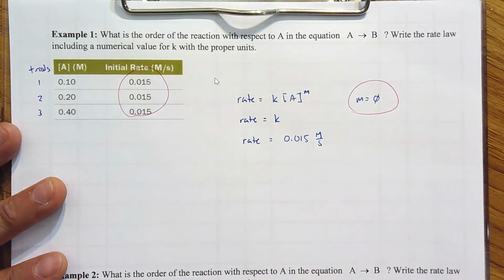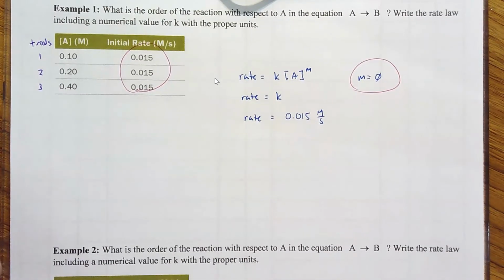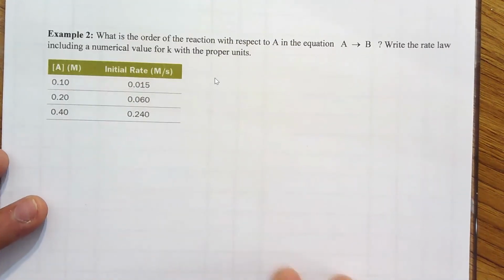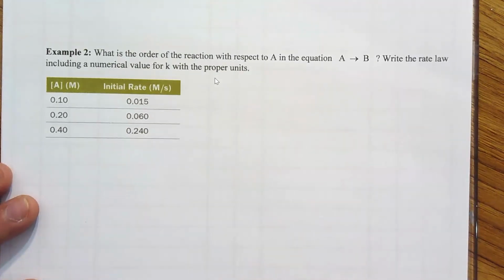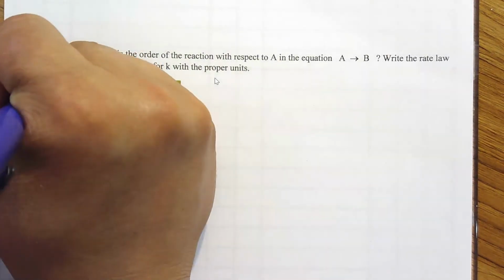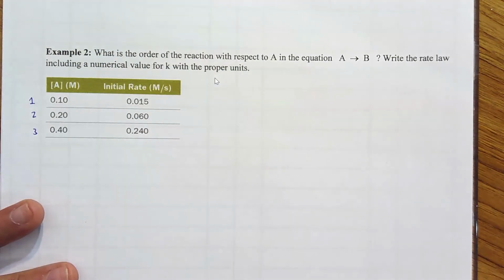The order was 0. But let me show you the math if the order is not 0. Same question, but now the rate is changing. All right, we have trial 1, trial 2, trial 3.